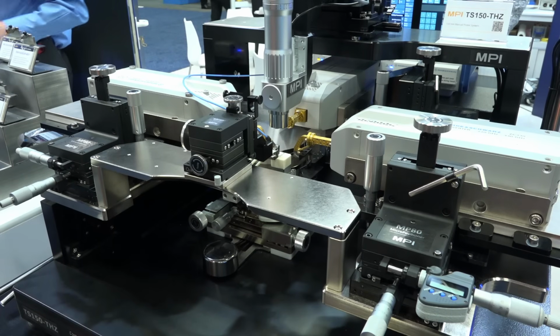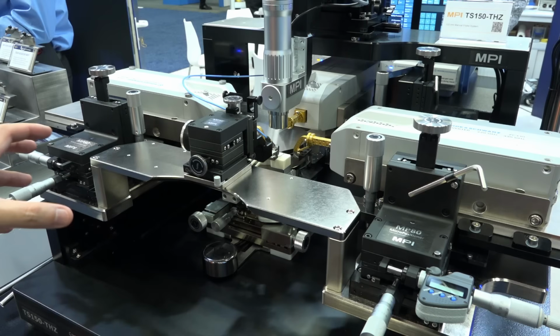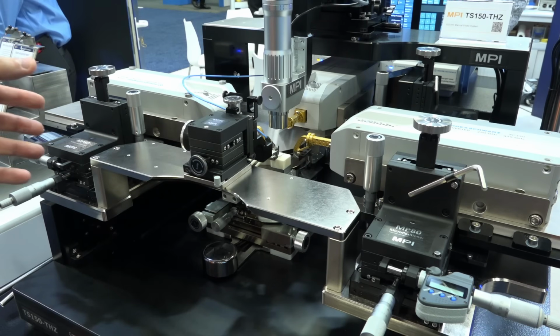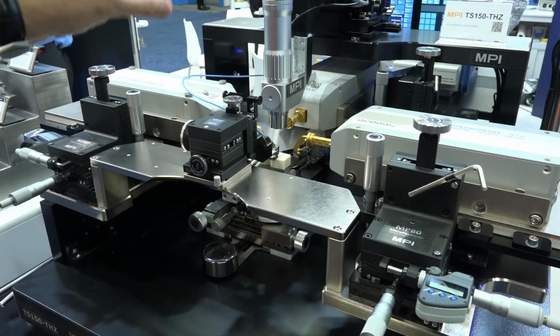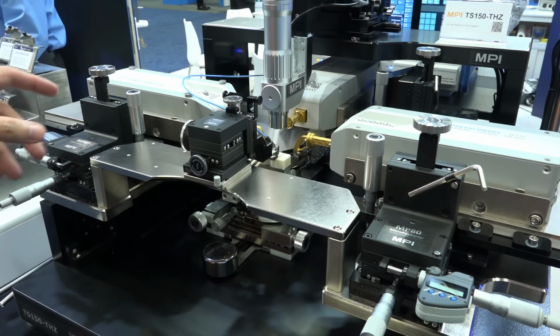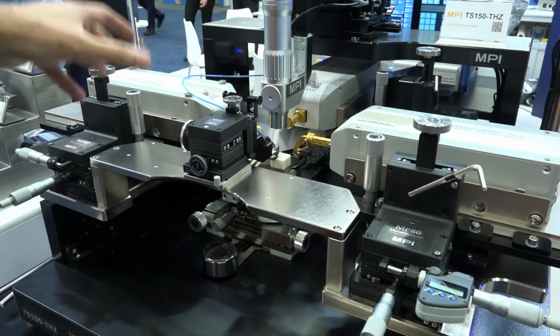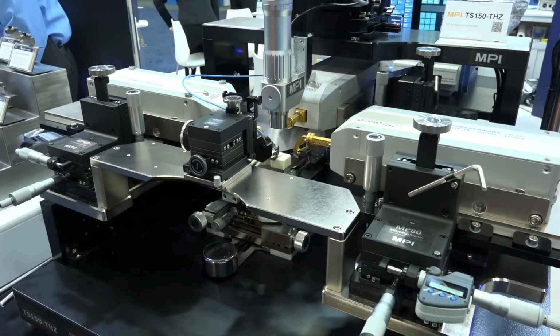So here we have one of the TS150 terahertz manual probe stations from MPI. They were one of the first groups to pioneer this concept that you can make a manual probe station and still bring your probe heads extremely close to the device under test. This is, of course, all mechanical ingenuity. At the same time, you have the chuck in the middle, and there are different versions of this probe station with different chuck sizes, 6, 8, and 12 inches, again maintaining a similar manual control over everything.